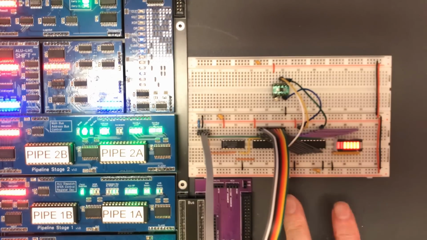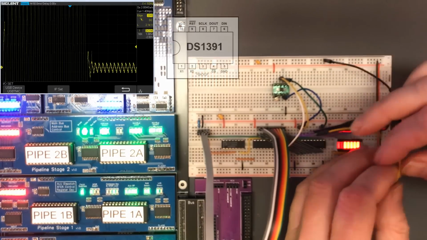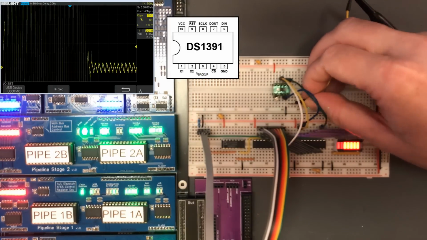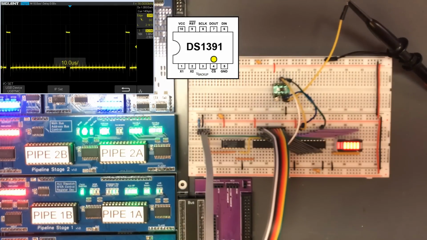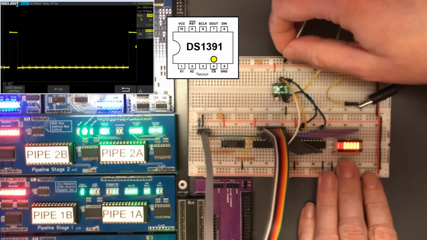I think we should fire up the scope and take a look at this. Okay, so let's start off by taking a look at that chip select line. So that's on the yellow trace, and let's also take a look at the clock line.